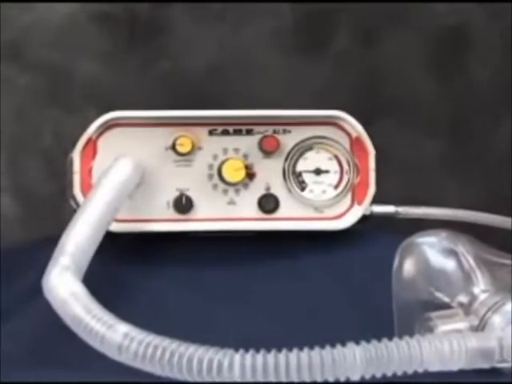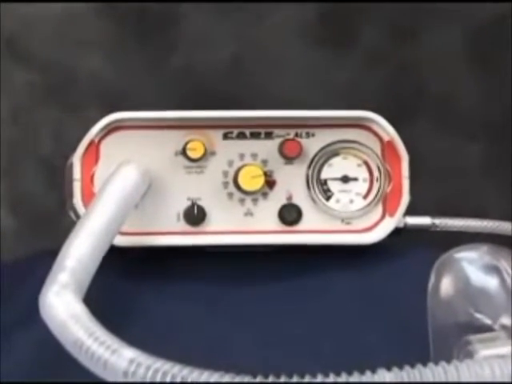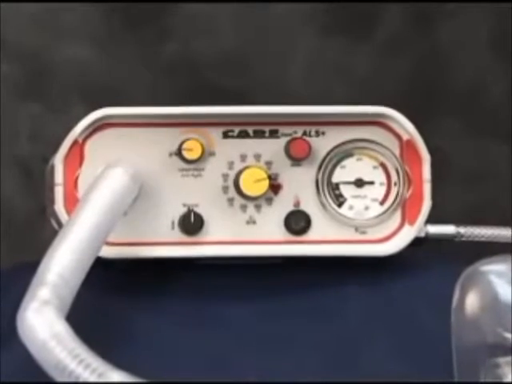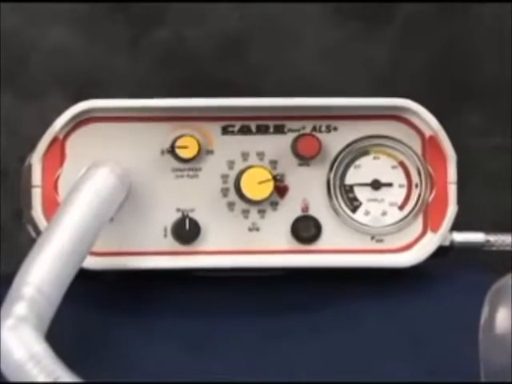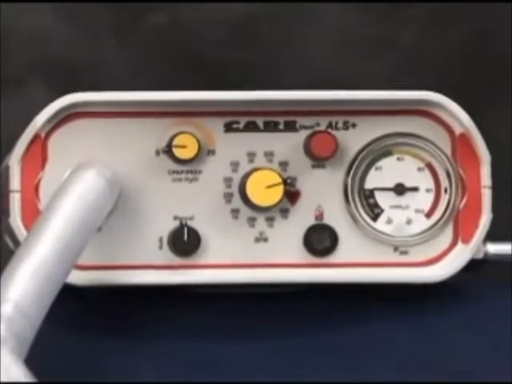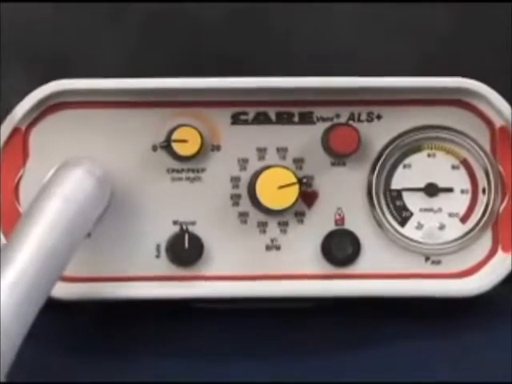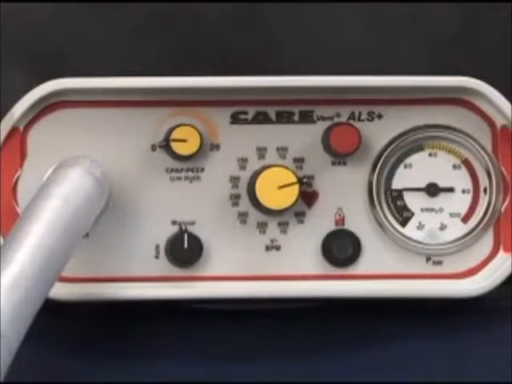The CAREvent ALS Plus and ALS Plus CPAP control module style automatic transport ventilators provide automatic and manual ventilation for resuscitation and transport, and have the added feature of demand breathing for the patient suffering from respiratory distress.